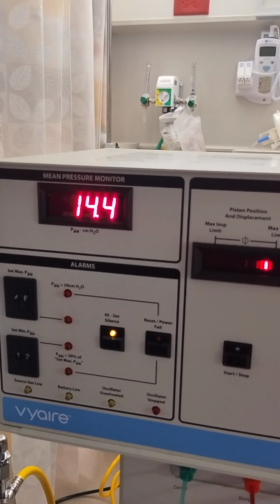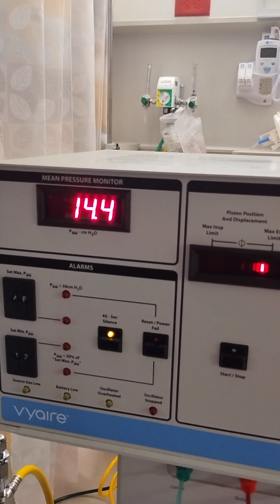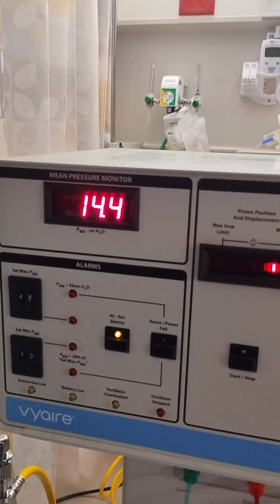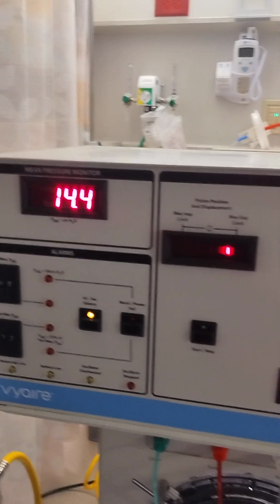The bias flow does affect our mean airway pressure, so be advised if you're not able to achieve the mean airway pressure that you're seeking, you might need a little bit more bias flow.